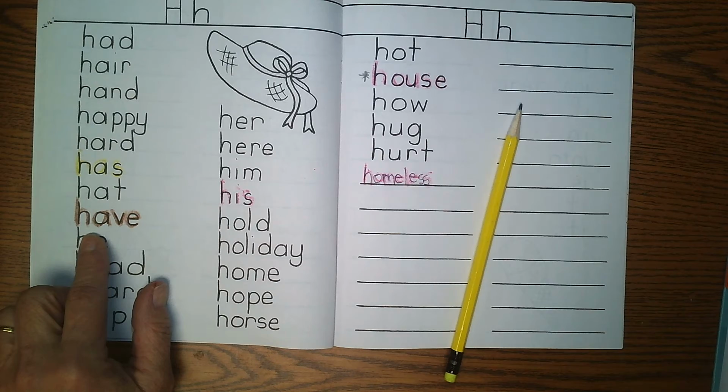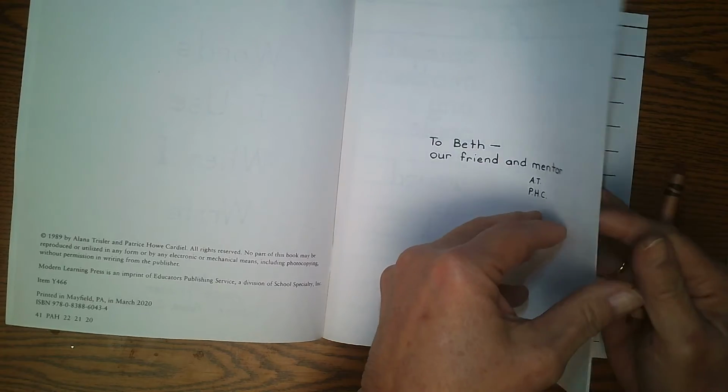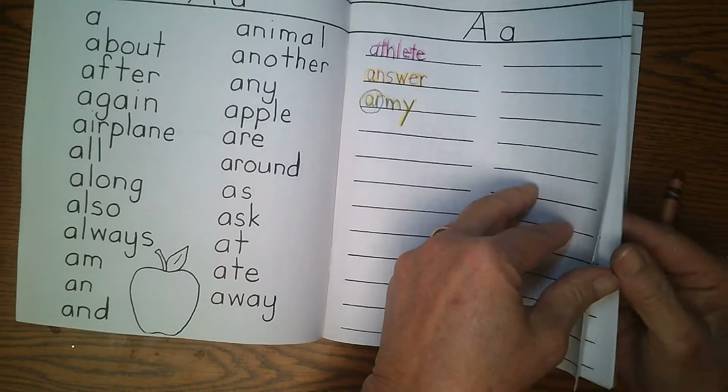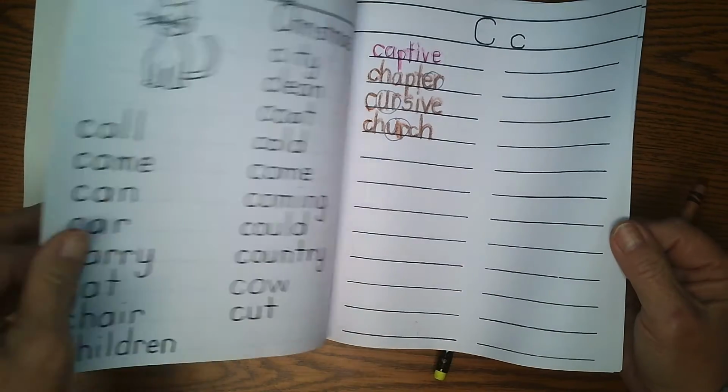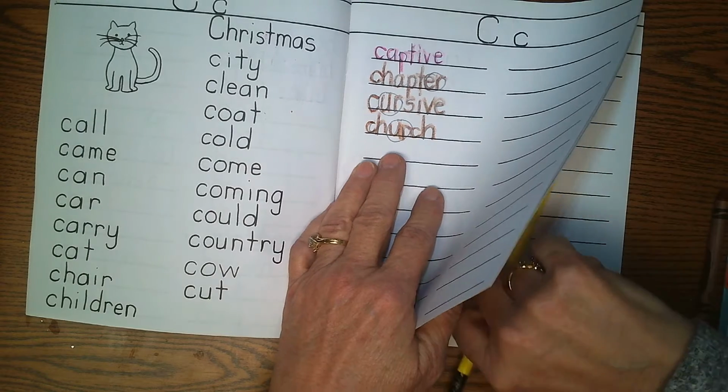Okay, that's the last H word. And boys and girls, I just realized that I missed one of the C words. Let's go back to the letter C. Sorry about this.